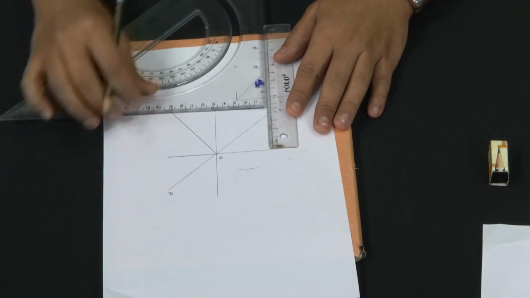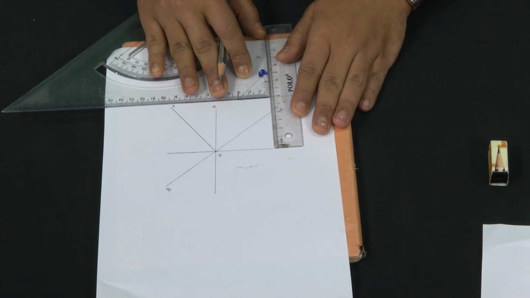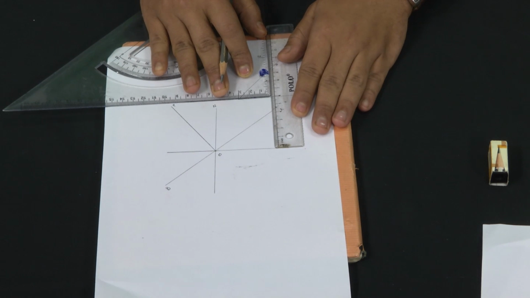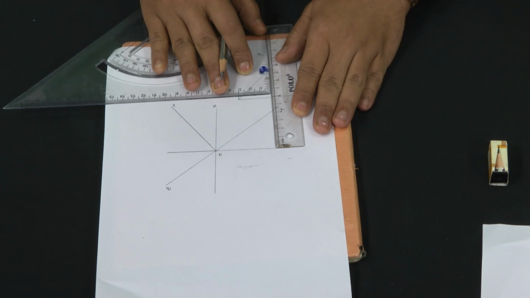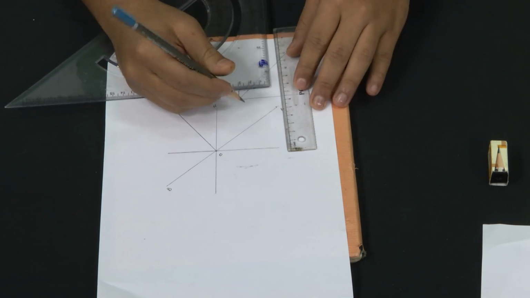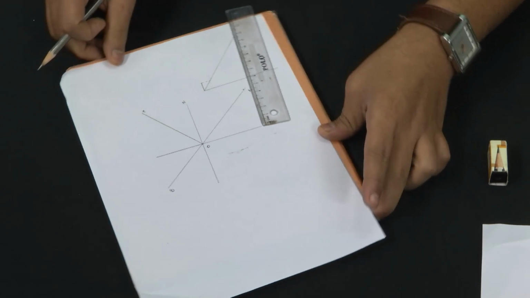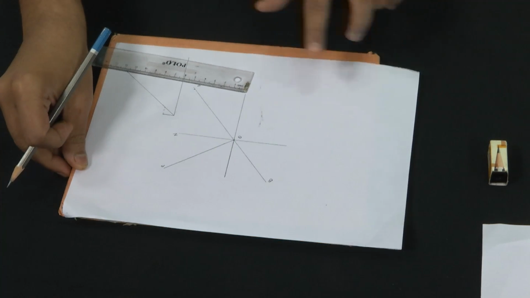So, what we will do is that we will first project the vertical 100 meters distance to the dip line. Now, I again rotate this for my convenience.